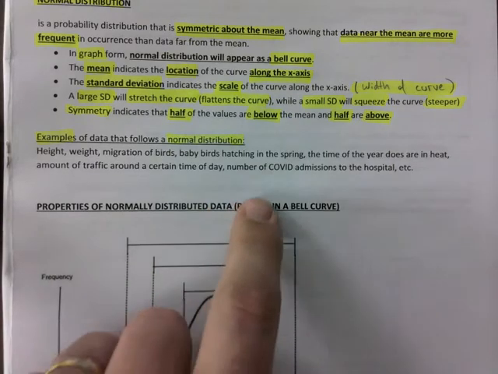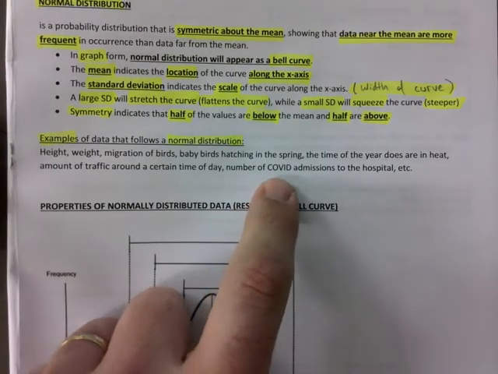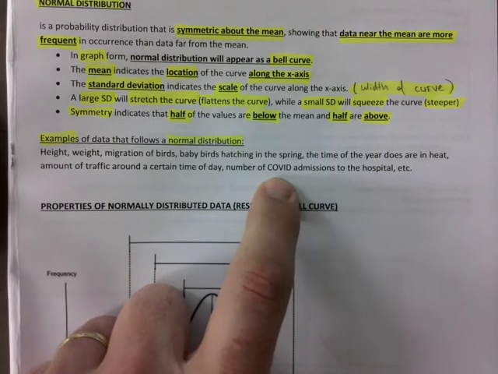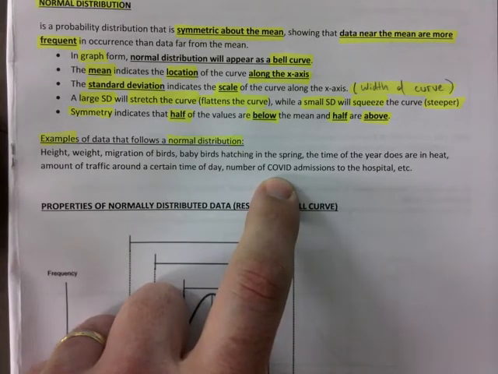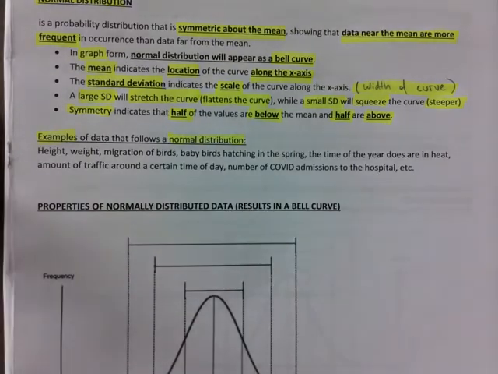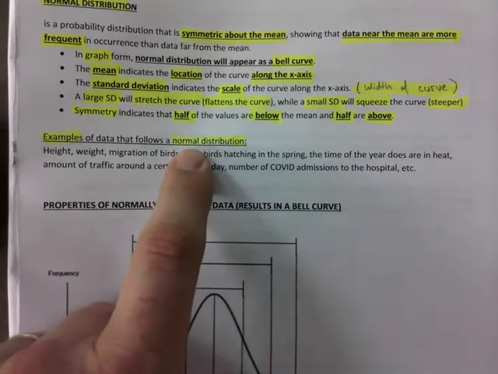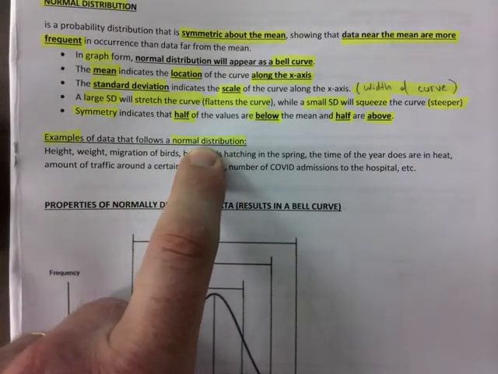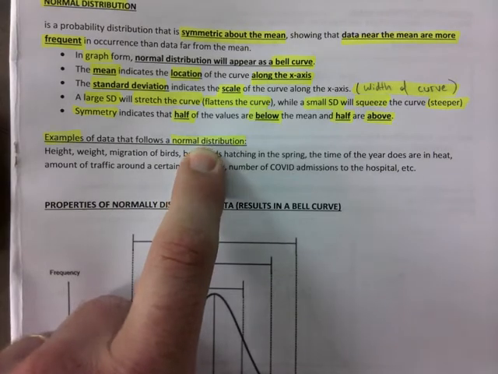Same thing with the number of COVID admissions to the hospital. I'm sure that staff in the hospital know that there's that time of the day where it gets really busy and then it tapers off after. So a lot of things form a normal distribution. Not everything, but a lot of things, okay?